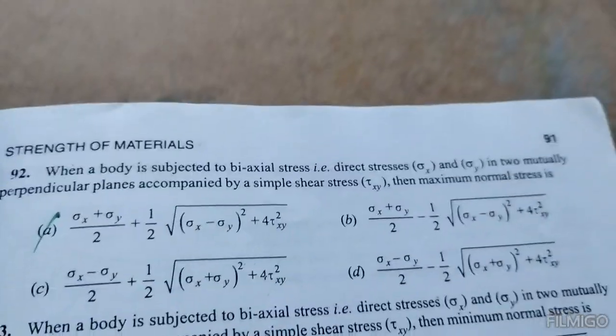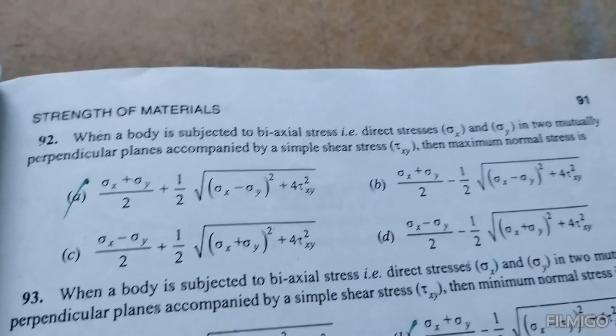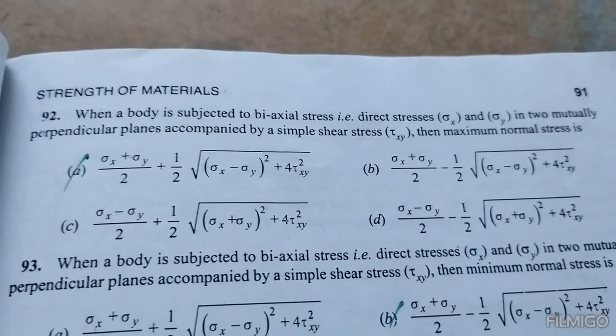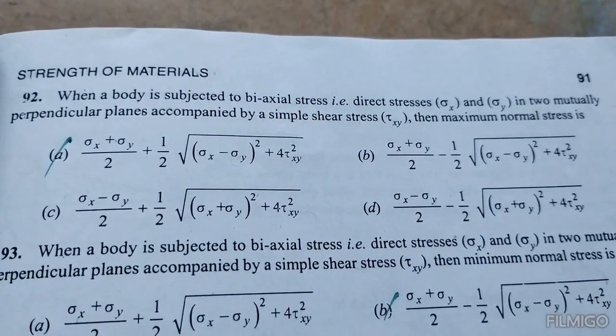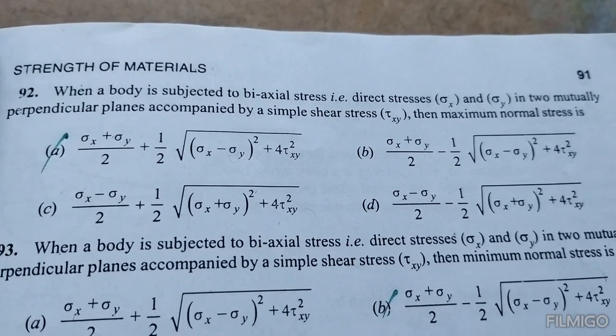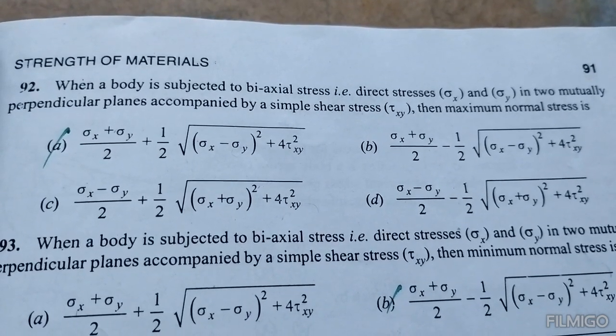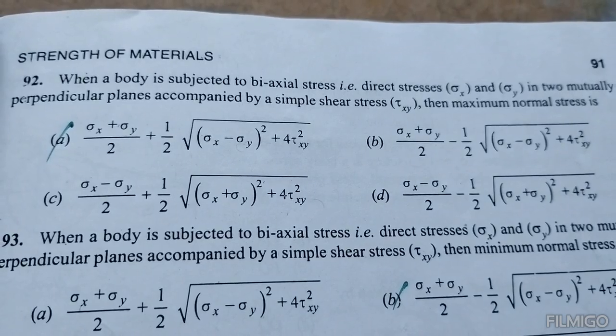When a body is subjected to biaxial stress, direct stresses sigma x and sigma y on two mutually perpendicular planes in combination with a simple shear stress, the maximum normal stress is (sigma x plus sigma y) by 2 plus 1 by 2 root of ((sigma x minus sigma y) whole square plus 4 tau square xy).